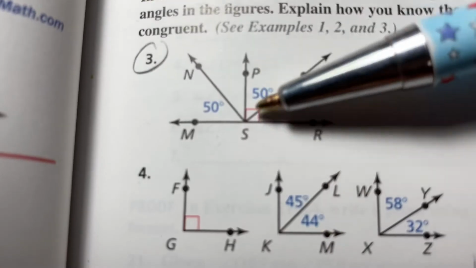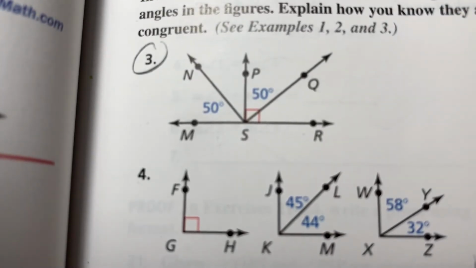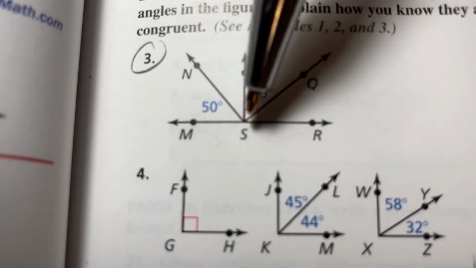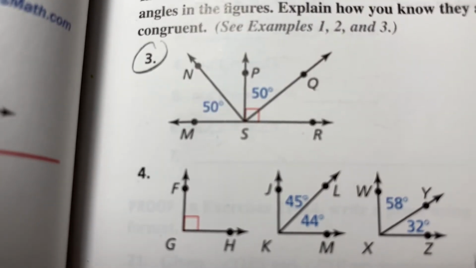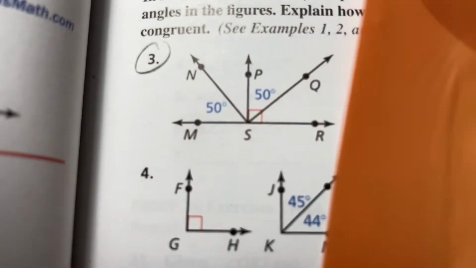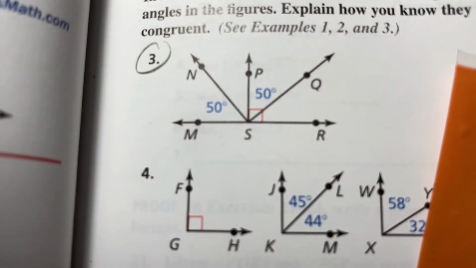So angle PSR is congruent to angle PSM. They're both 90 degrees, and they're congruent because of the Right Angles Congruence Theorem.